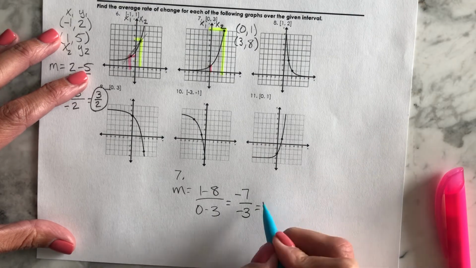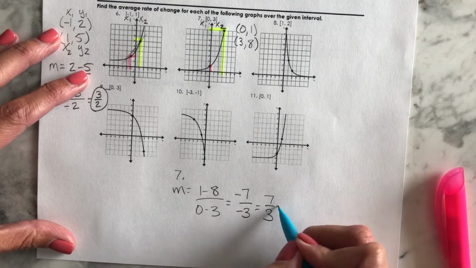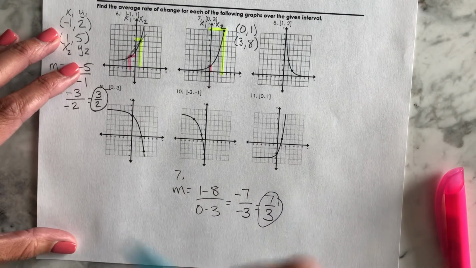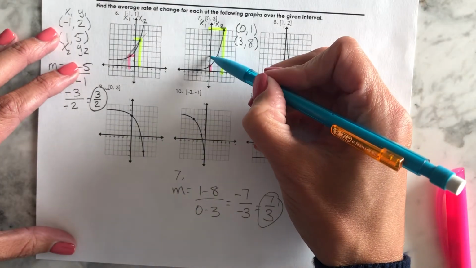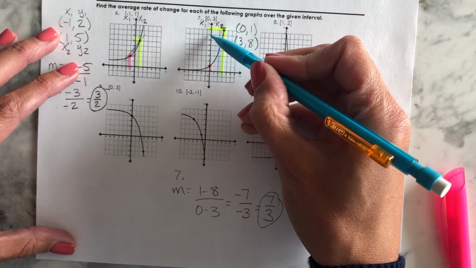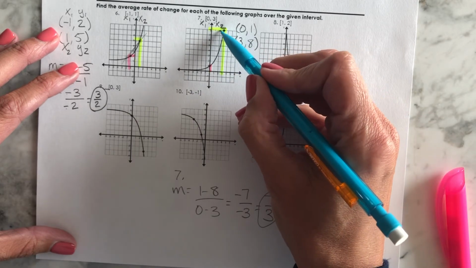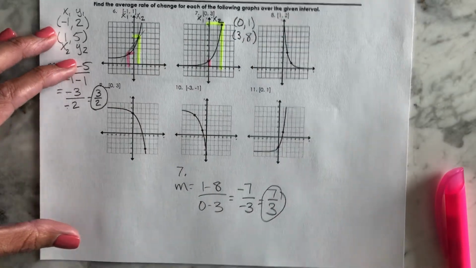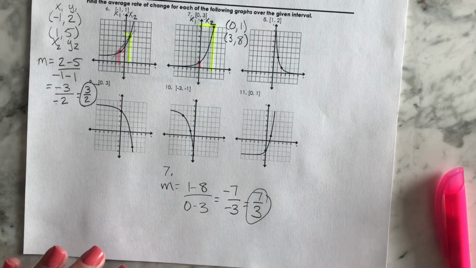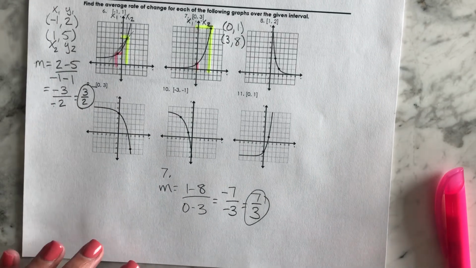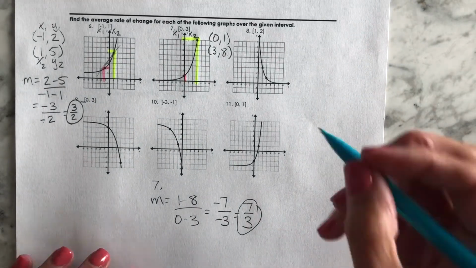Negative 7 over negative 3 is 7 over 3. I'll check that. 1, 2, 3, 4, 5, 6, 7 over 1, 2, 3. Looks good. All right, last example. Let's do one more.